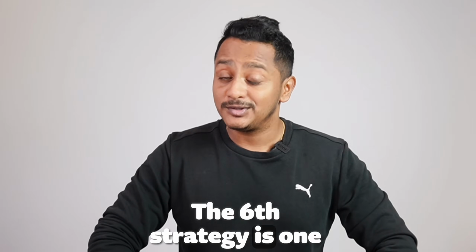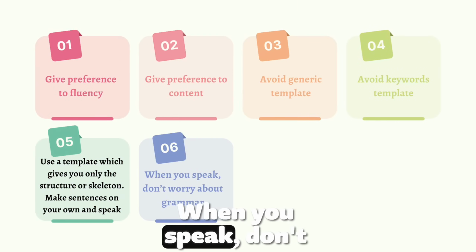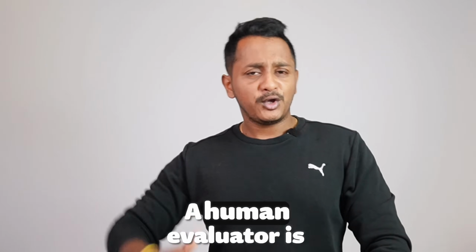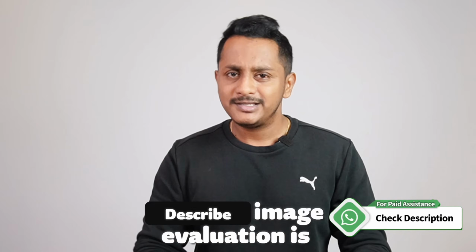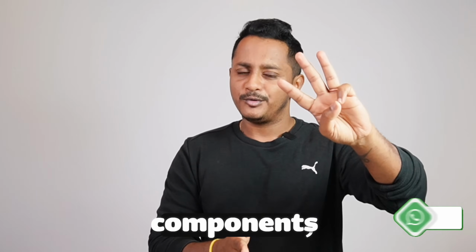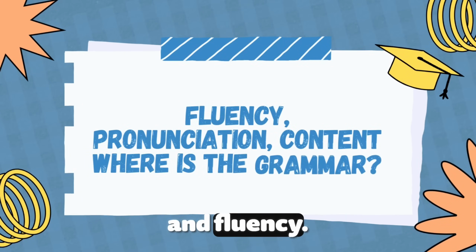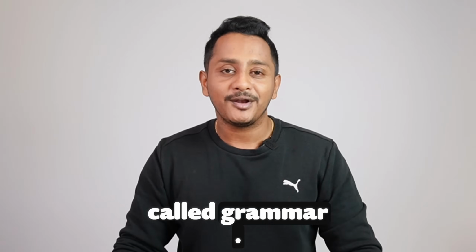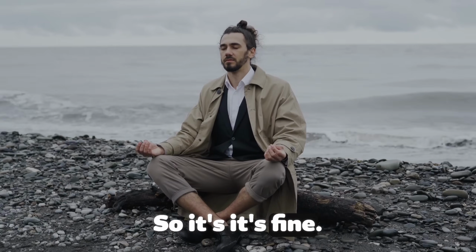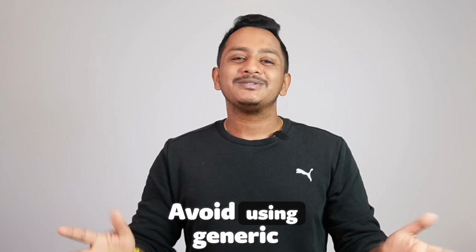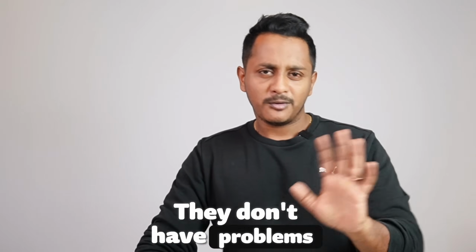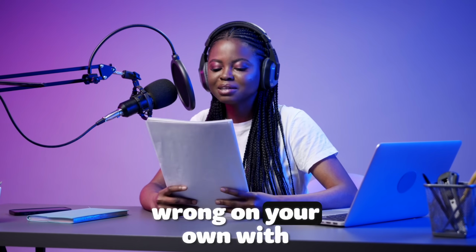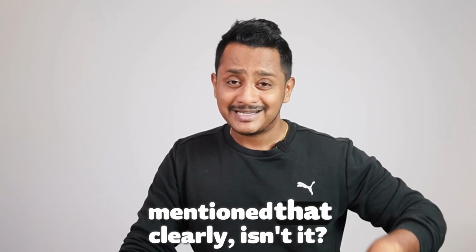The 6th strategy is one of the most important ones. When you speak, don't worry about grammar. Why is that so? A human evaluator is checking, and a human evaluator should also abide by the rules and regulations. Describe image evaluation is with respect to 3 components: content, pronunciation, and fluency. Where is the grammar? There is no 4th component called grammar. There is no 4th component called logic. Hope you are getting it right. So it's fine, chill. It's the same as the previous one. Avoid using generic templates. They have problems only against generic templates. They don't have problems if you speak something wrong on your own with respect to grammar. Otherwise, they would have mentioned that clearly, isn't it?